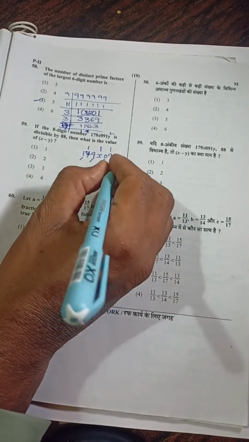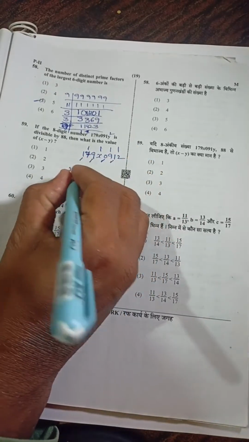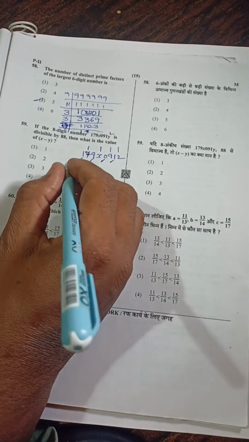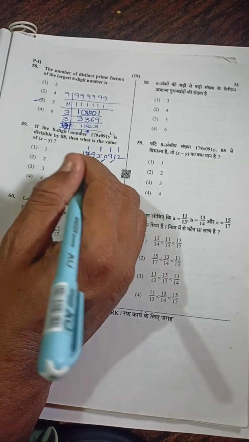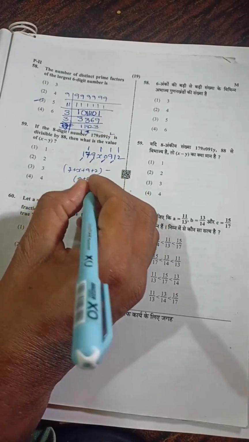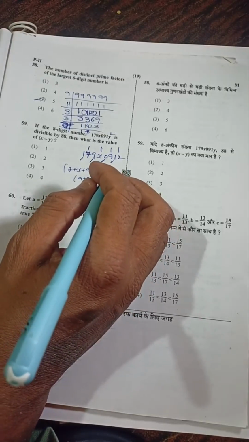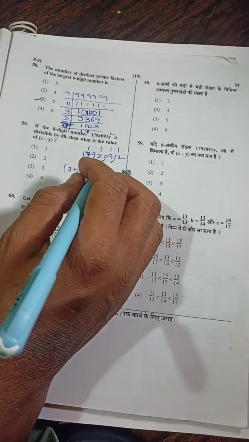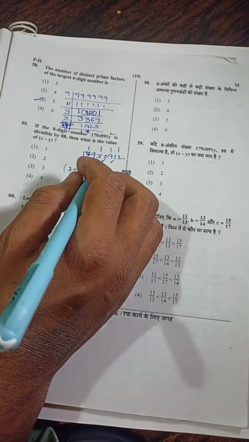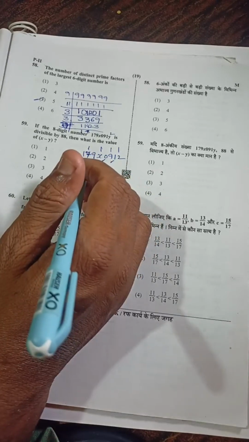Odd number, even number, odd number, even number. 7 plus x plus 9 plus 2 minus 9 plus 0 plus 1. It should be divisible by 11, since 88. So what is the x value you are going to get? 11.